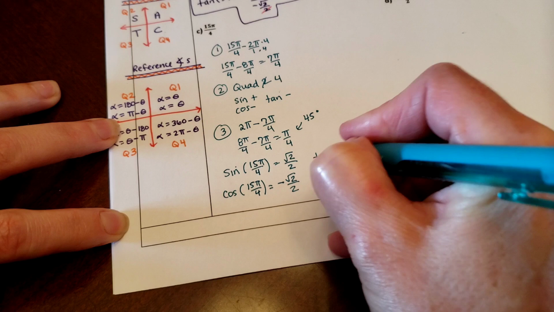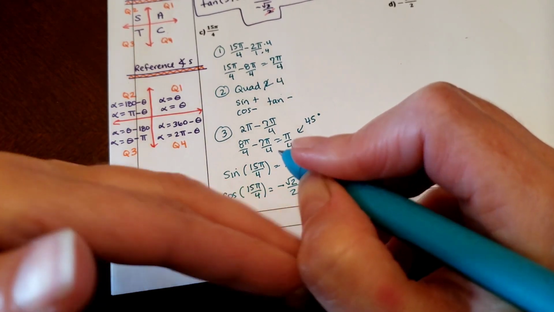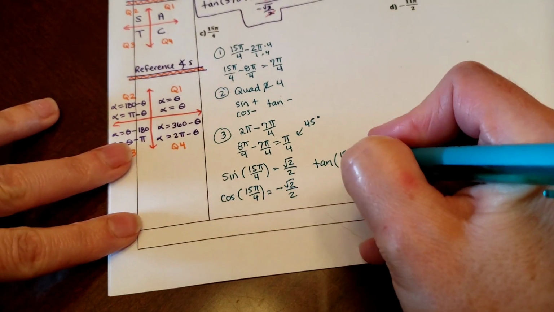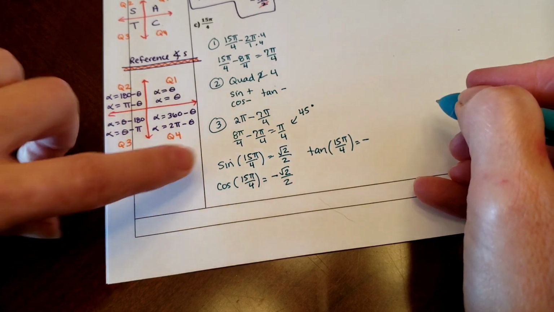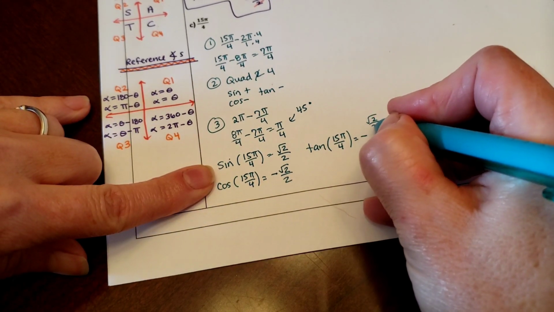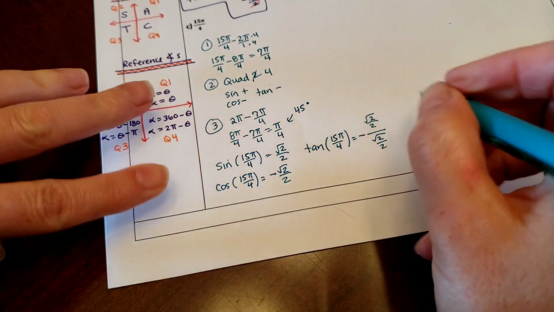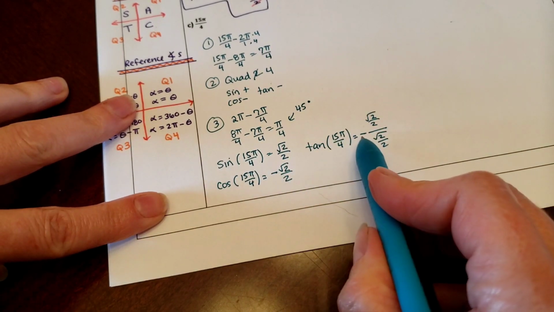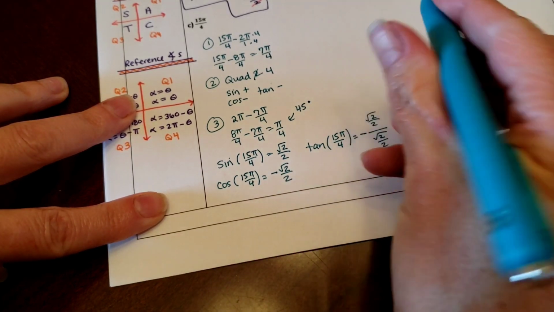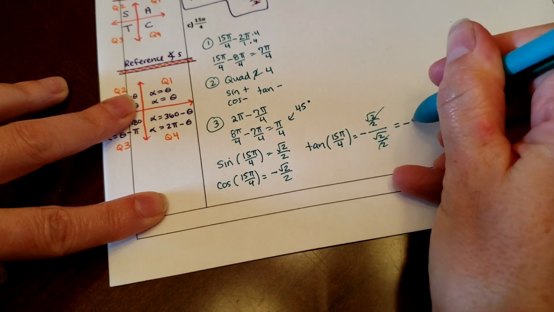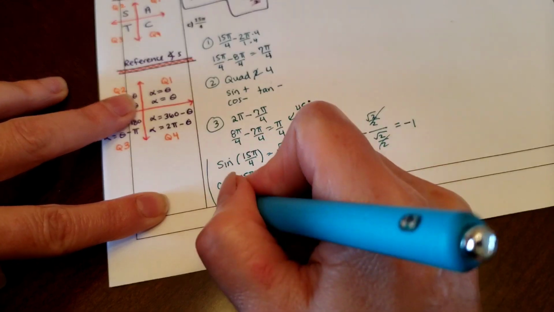And then tangent of 15 pi over 4 is going to be also negative. So let's see, it'll be sine, so rad 2 over 2 over rad 2 over 2. And this negative, I put it out in front, so it's the same negative. These are the same negative. The same thing on top will just cancel, and it's basically going to be a negative 1. So tangent of 15 pi over 4 will equal negative 1.